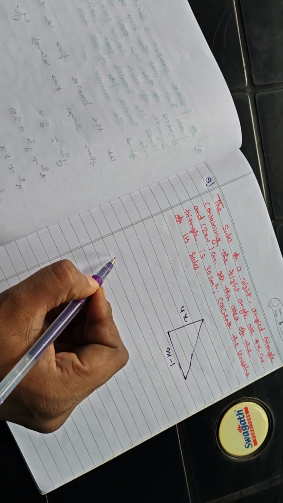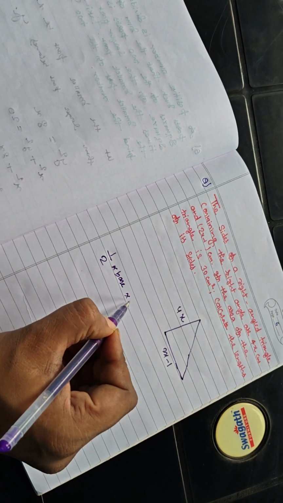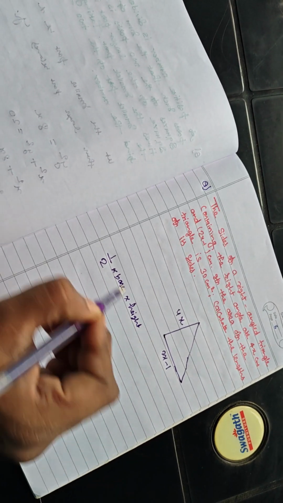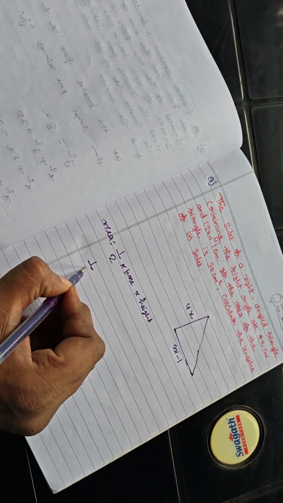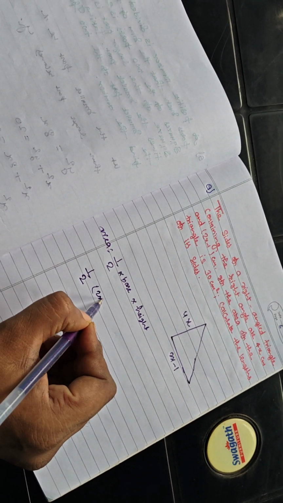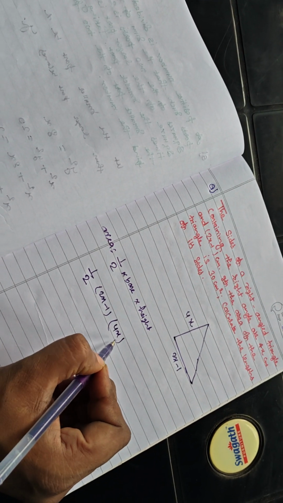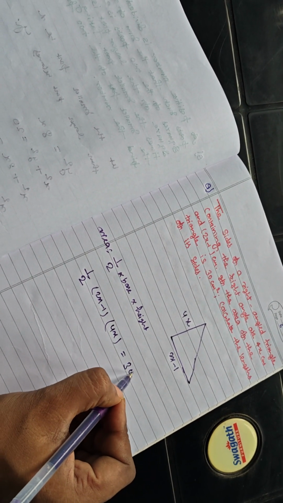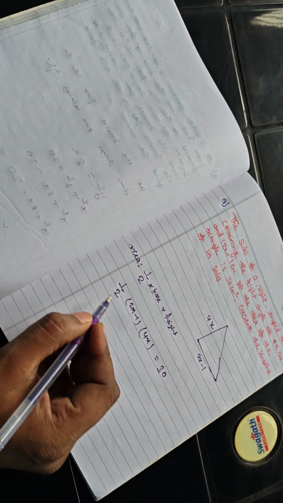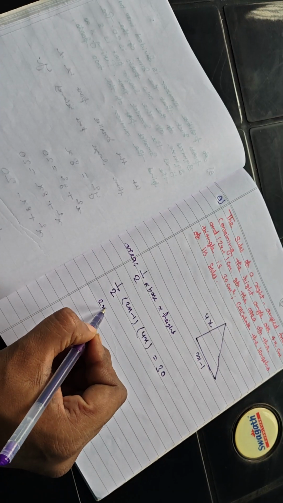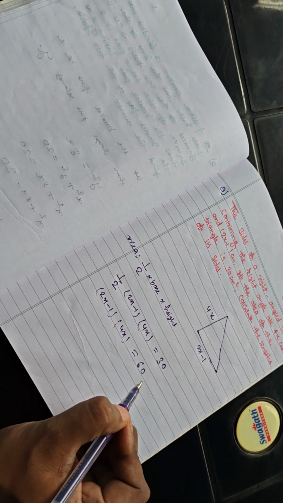We know the area of a triangle is half into base into height. We have base 2x minus 1 and height 4x, and that is equal to 30 centimeter square. We can write (2x minus 1) into 4x equal to 60.